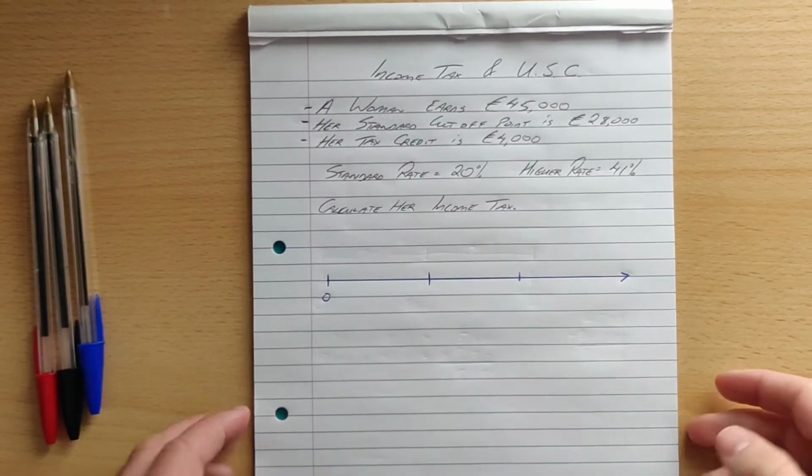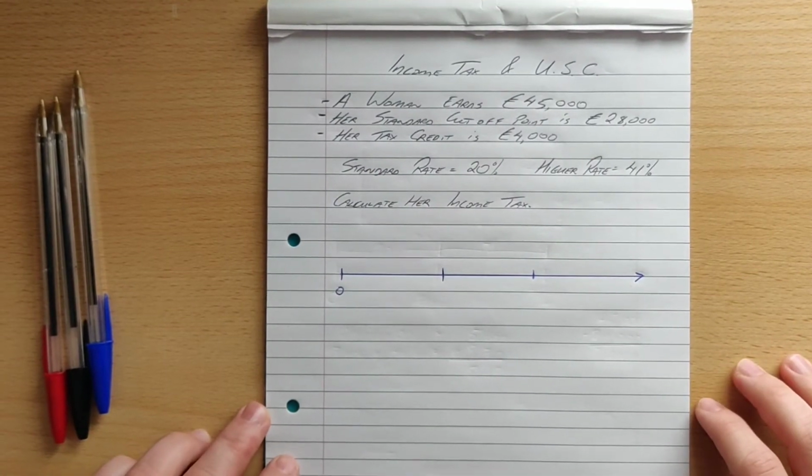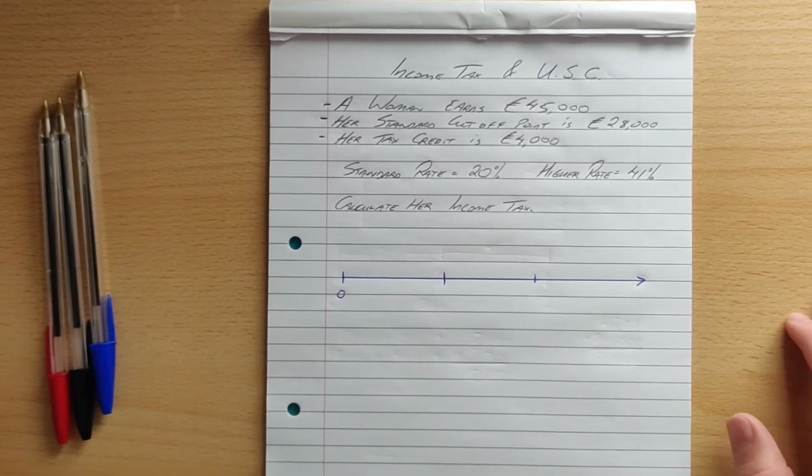So in this video we're going to be discussing income tax and USC, so the Universal Social Charge. Now this all has to do with paying taxes to the government when you earn a certain amount of money.